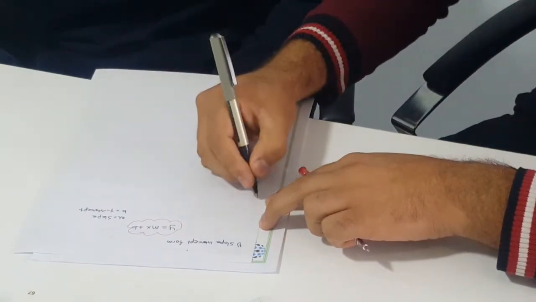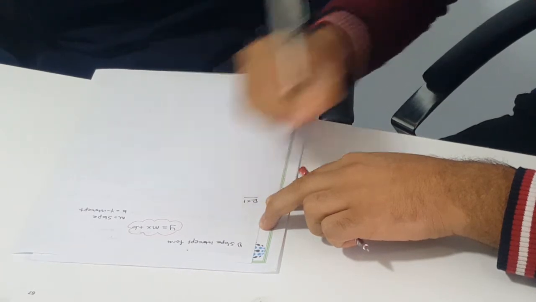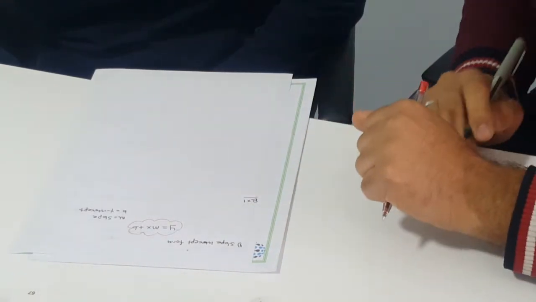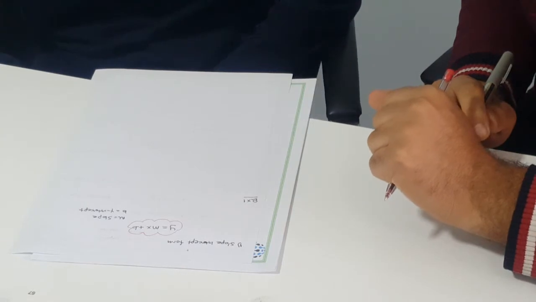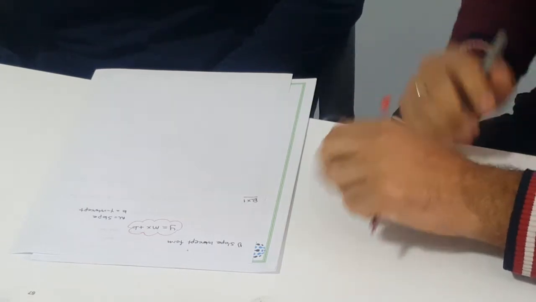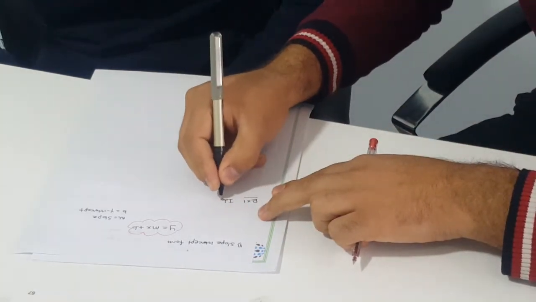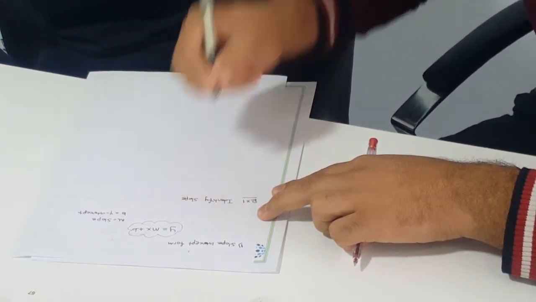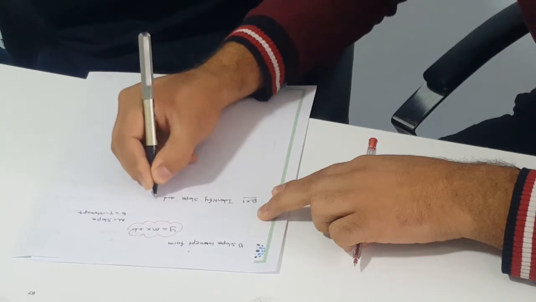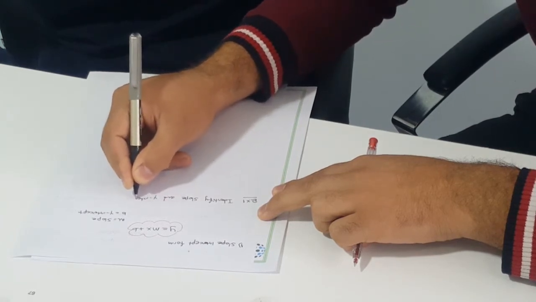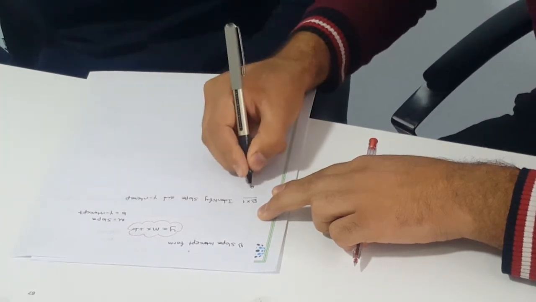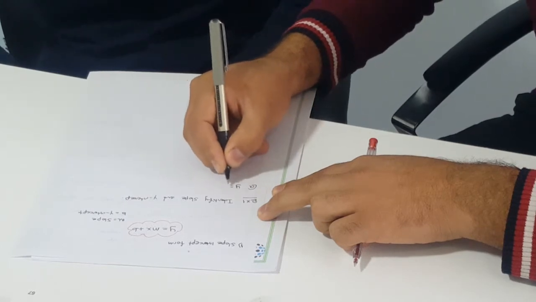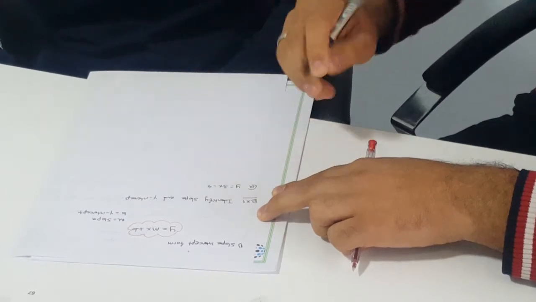In the book we have example 1. Example 1, identify the slope and y-intercept for each linear equation. Example A, we have y equal to 3x minus 4.